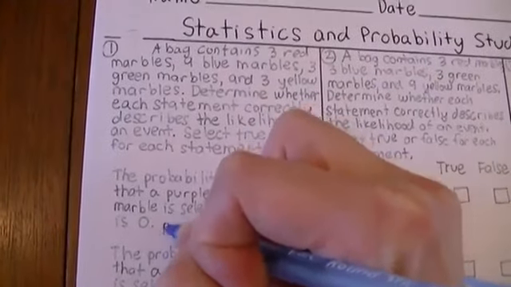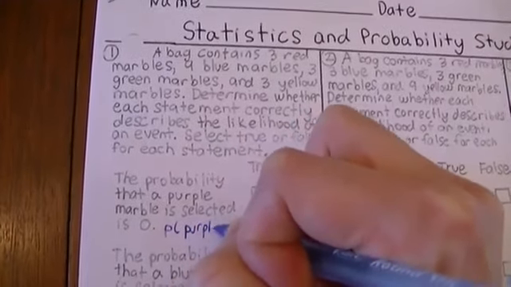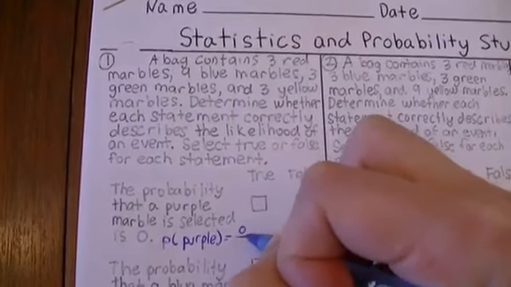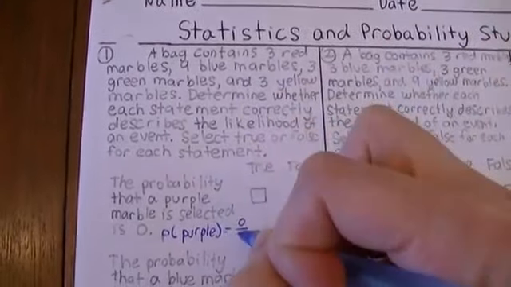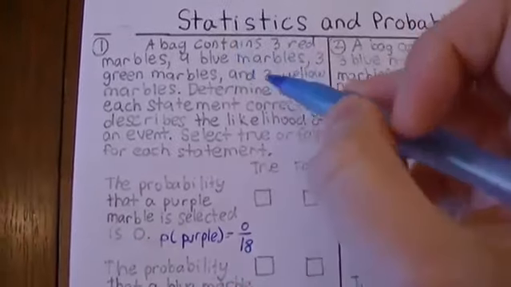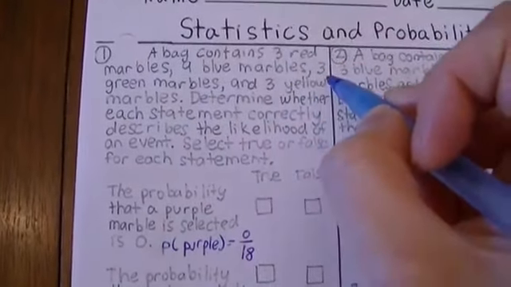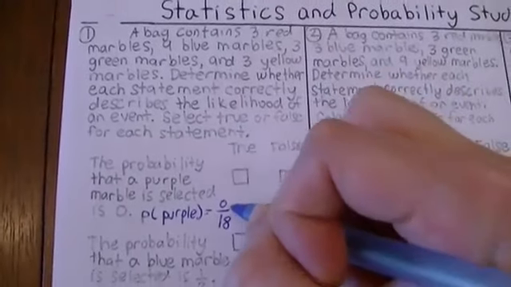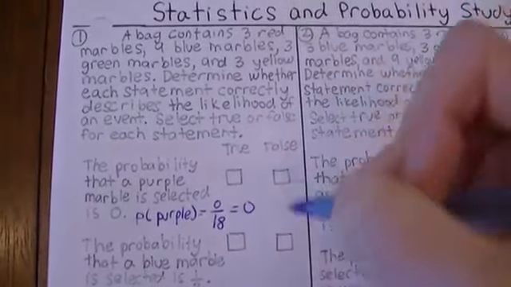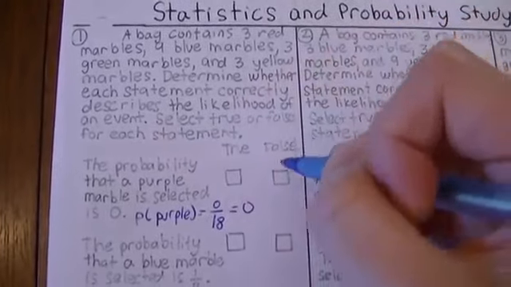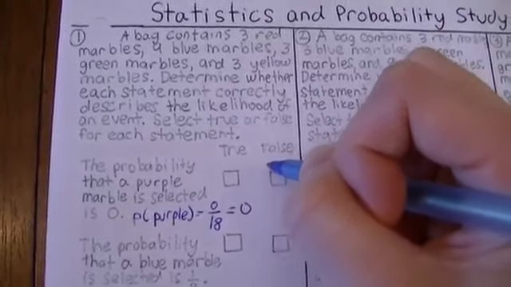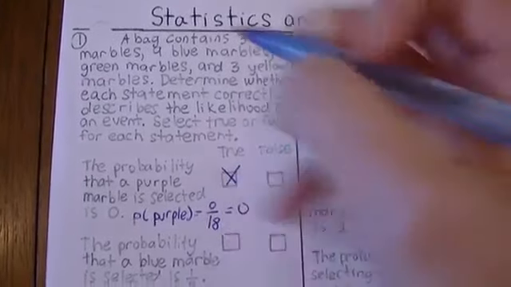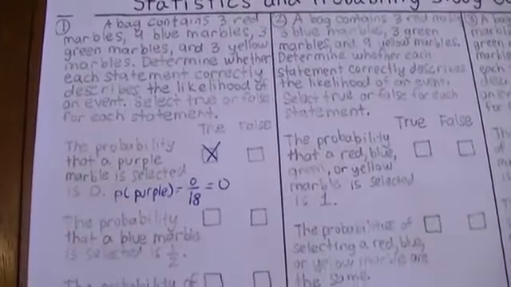So the probability of it being purple, if you look back up here in the information provided, you'll see that there's no purple out of 18 marbles. I got 18 because I added 3 plus 9 plus 3 plus 3, because that equals 18. And 0 divided by 18 is 0, and that would show that it's an impossible event, or the probability is 0. All right, so that's true.